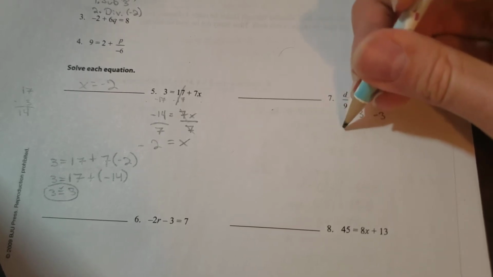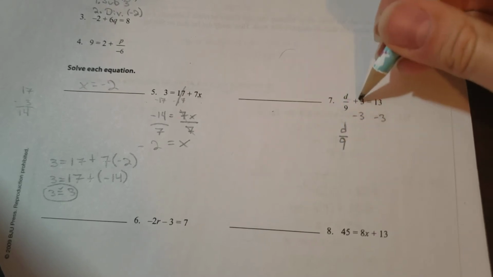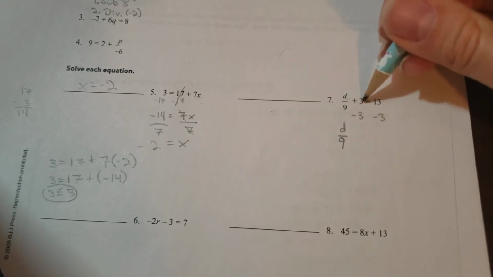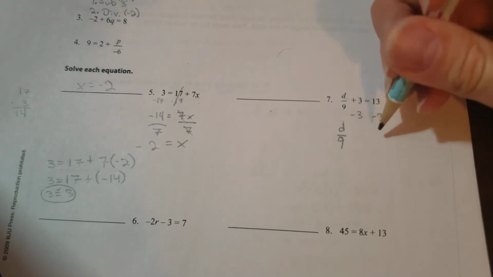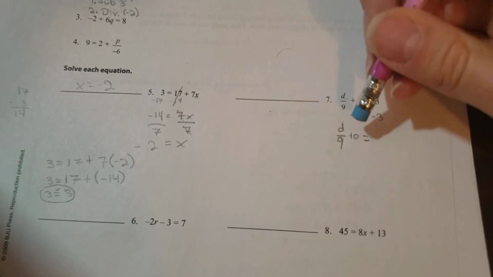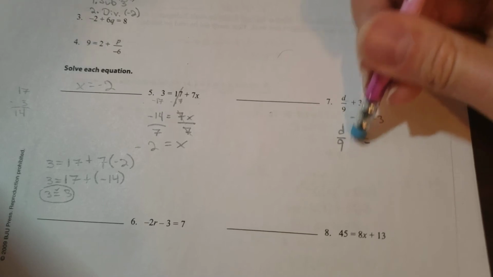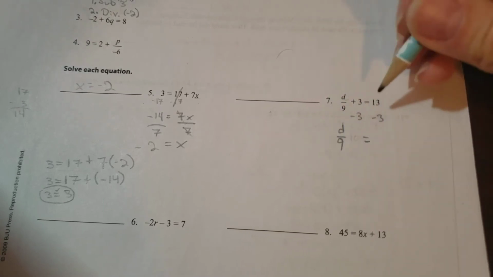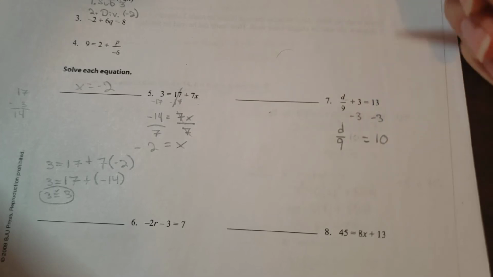So I've got D over 9. But positive 3 minus 3 is 0. I don't really need to write that, so I won't. I could say plus 0. If that helps you, go ahead and do that, but it's a little redundant. I don't need to do that. 13 minus 3 is going to be 10.